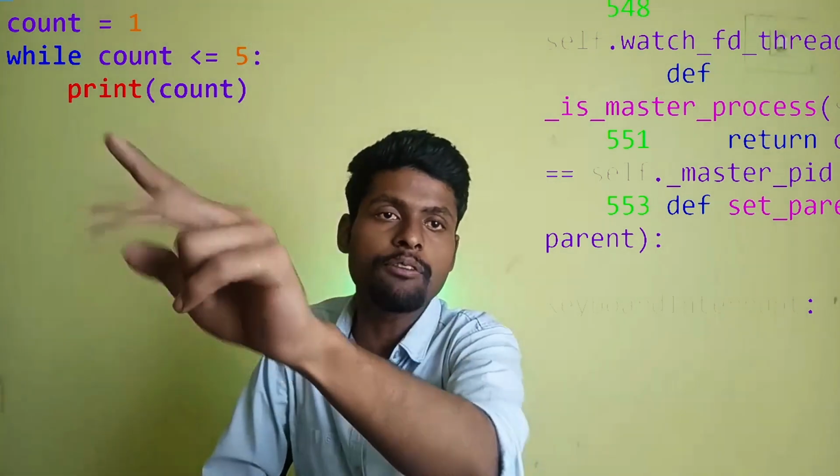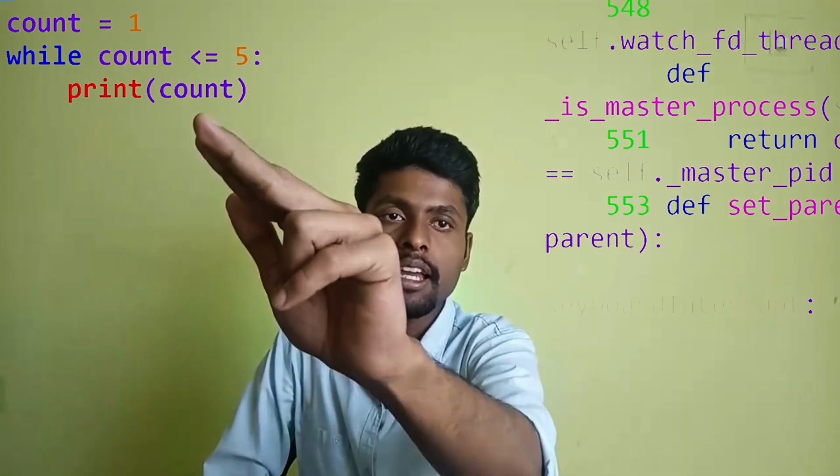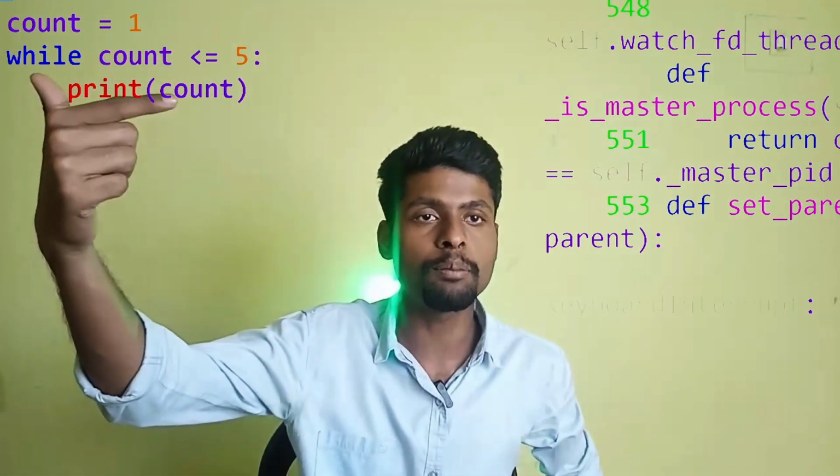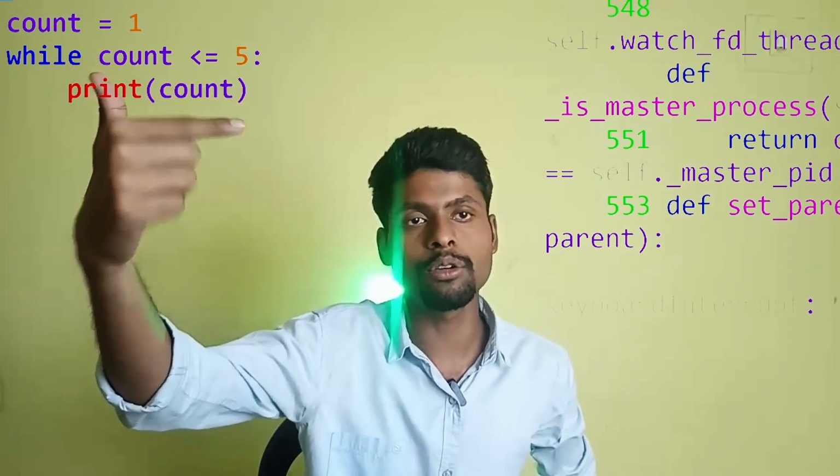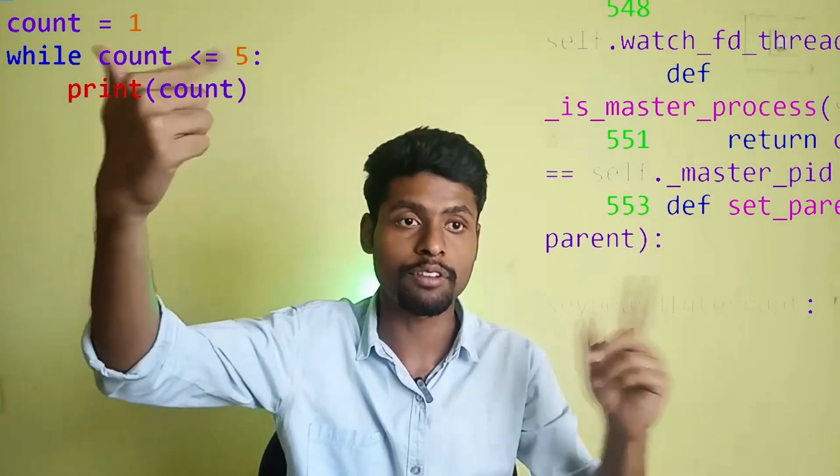Once the condition is true, then it will execute the body of my while loop. It will execute the statement of my while loop. And within the print function, I printed the count value. What's the current value of count? 1. So the 1 got printed. First time the 1 got printed.